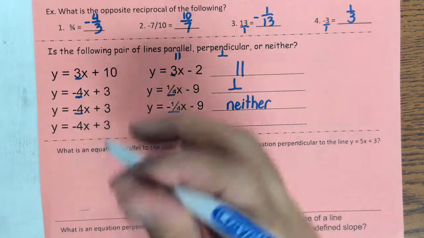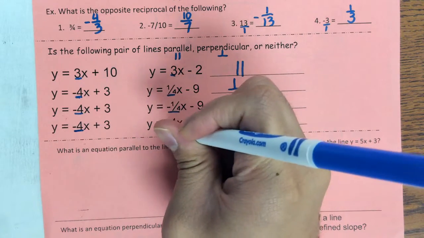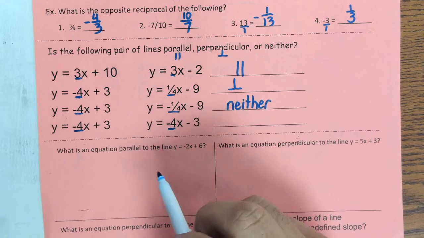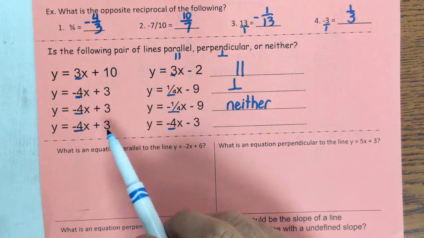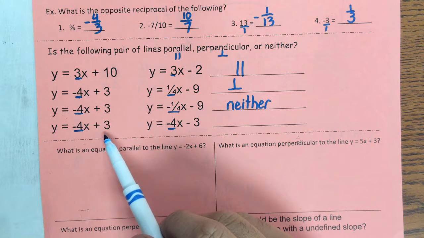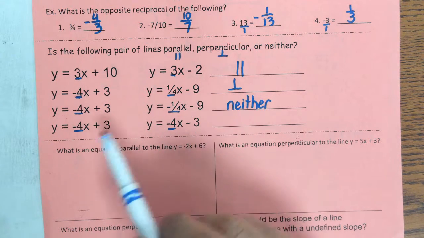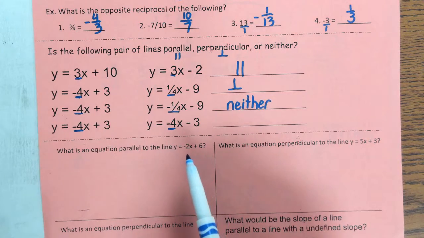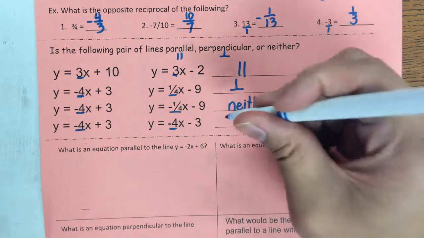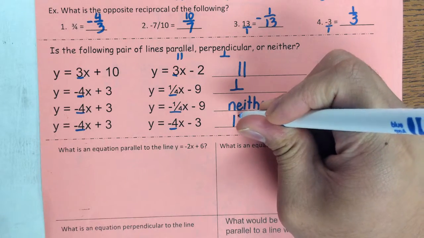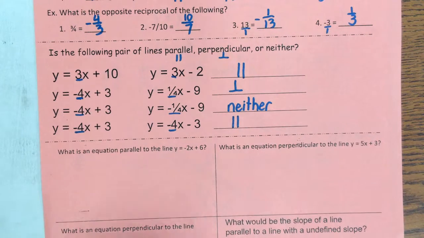And last one, both of them have -4 as the slope, so the slope's the same. Let's check if they're parallel. One has a plus 3 for y-intercept, the other one has a minus 3. Yes, they're both 3, but plus 3 is different from minus 3. So they still have different y-intercepts. That makes them parallel. Right?